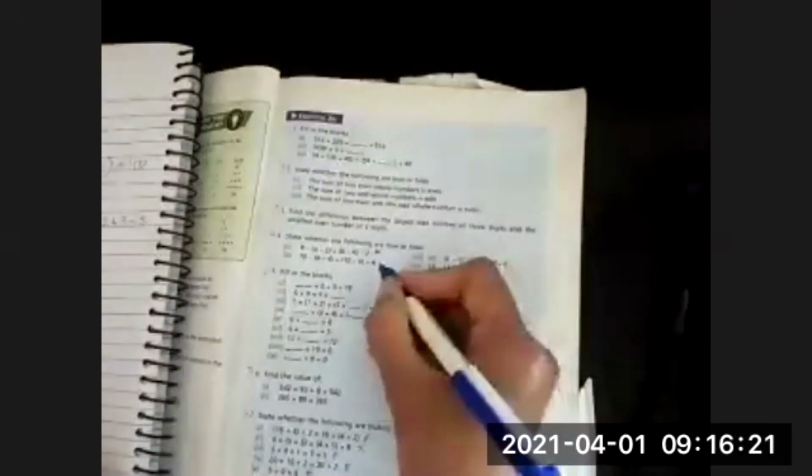Second part. 10 minus 6 minus 4 in the bracket equals 10 minus 6 minus 4 in the bracket. When you solve, you will find out that both the sides are not equal. So the statement is false.